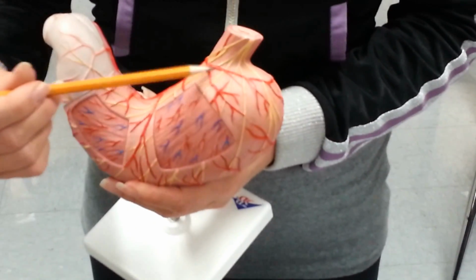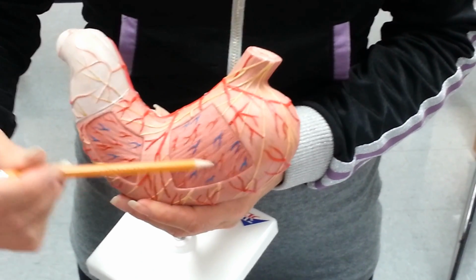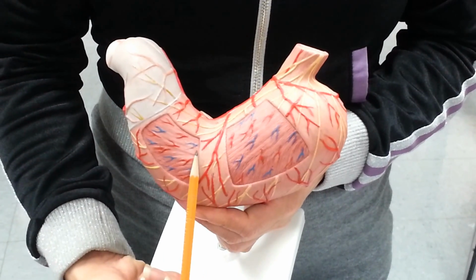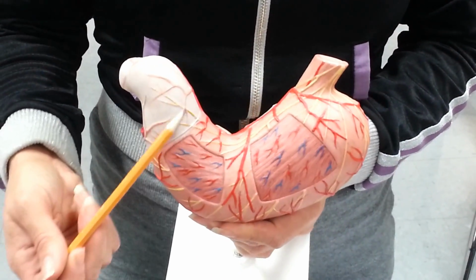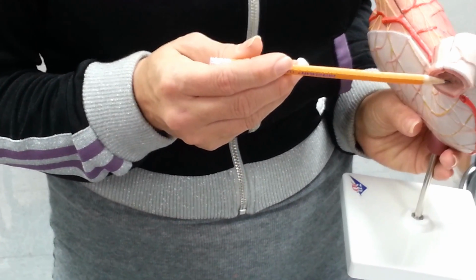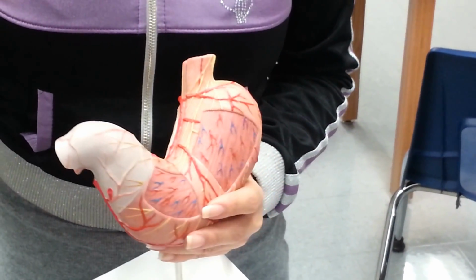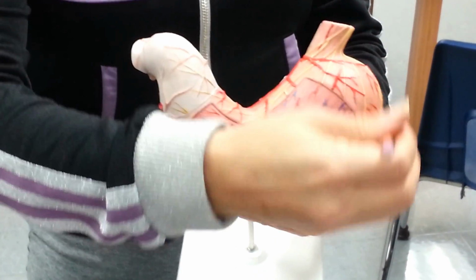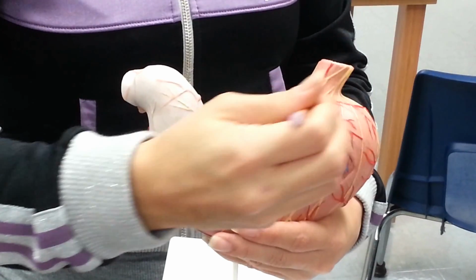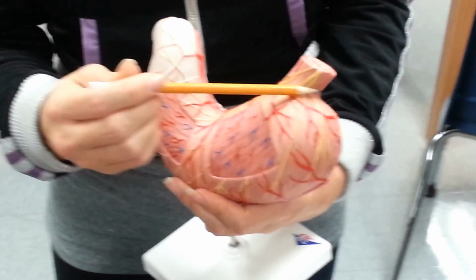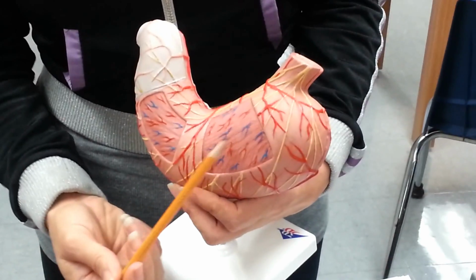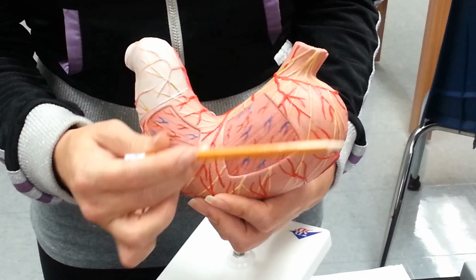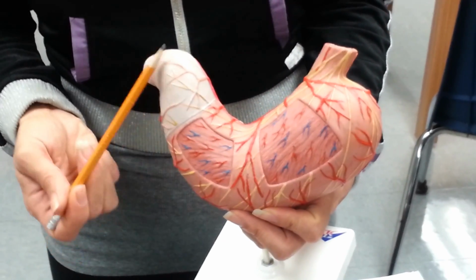The cardia is this region. The fundus is this region. The body is here, the mid region. And the pylorus is here, near the pyloric sphincter. So that whole back side, this whole area right there, is the fundus? The fundus would be here. Can you turn it that way and show us the large white part? Cardia, fundus, body, pylorus. One more time. Cardia, fundus, body, pylorus. Thank you. You're welcome.